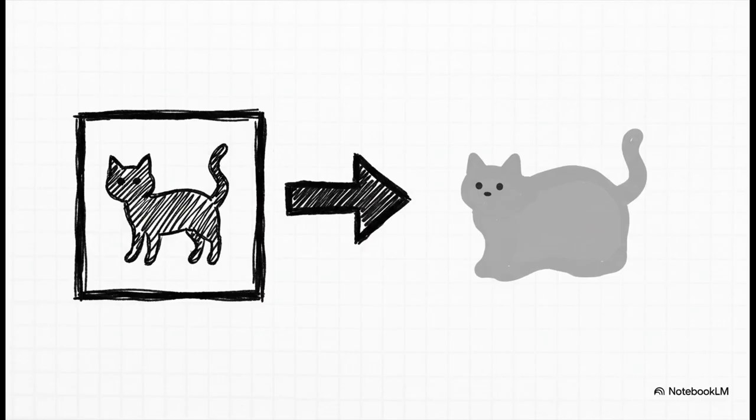Like a cat. You're kind of hoping the AI will just read your mind and fill in all the cool artistic blanks. But here's the thing. AI doesn't read minds. It reads instructions. And a simple instruction gets you a simple and, let's be honest, pretty boring result.